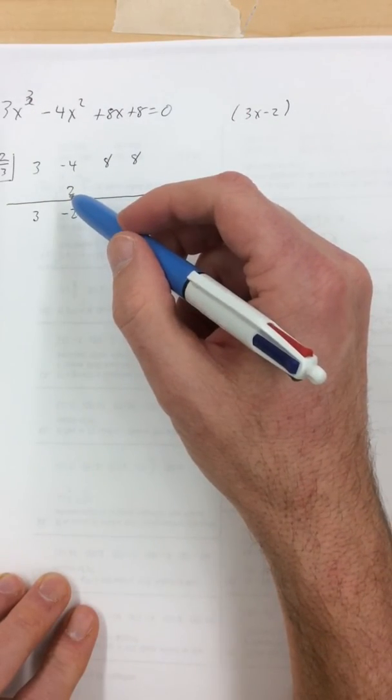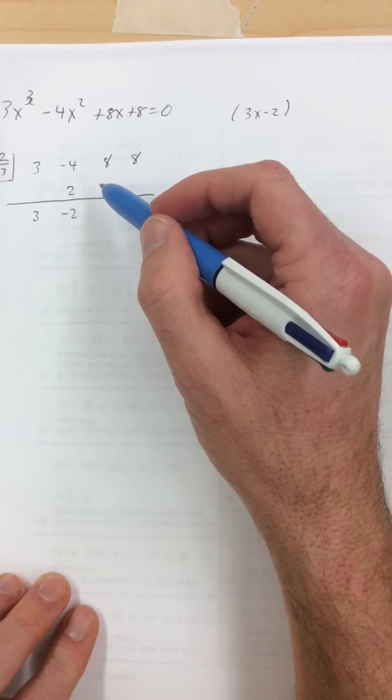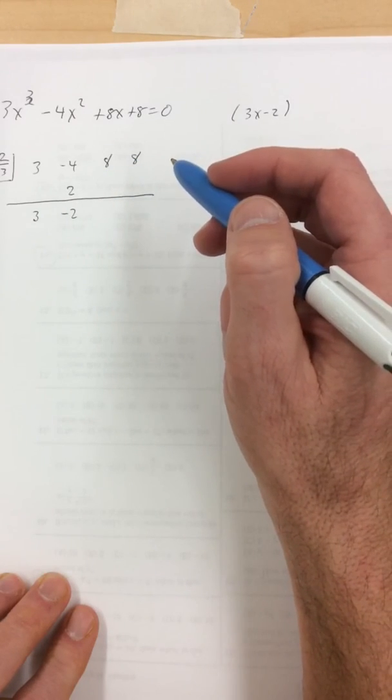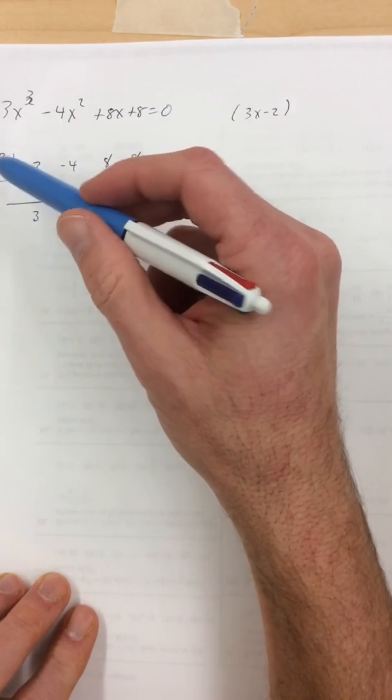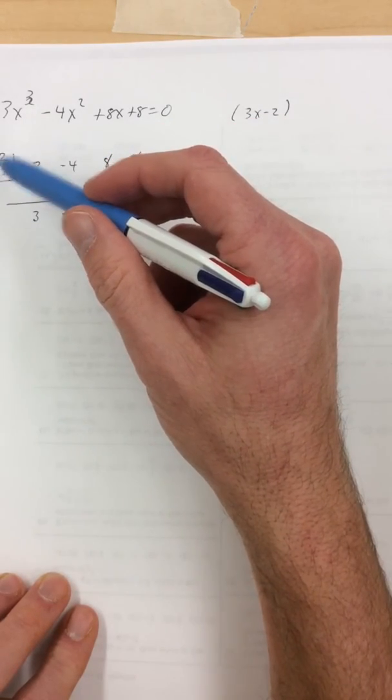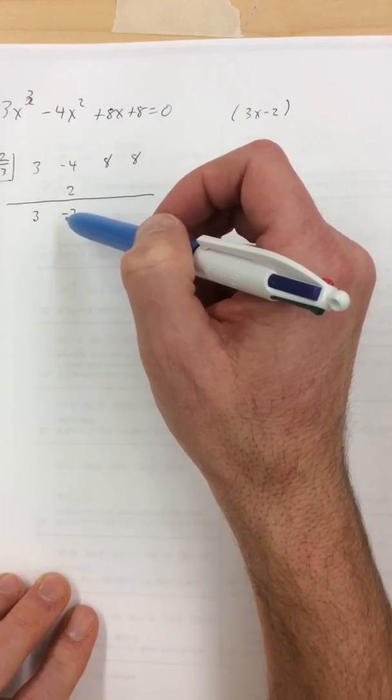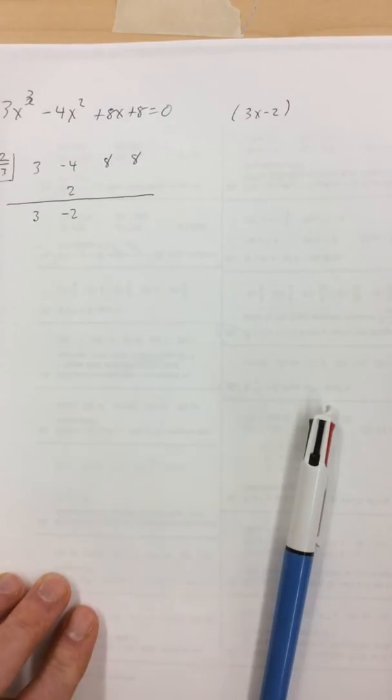Well, let me try to carry on with this. This isn't going to work though. 3. 2/3 of 3 is 2. Negative 4 plus 2 is negative 2. I wonder what happened with this problem. All right, I'm going to have to pause this.